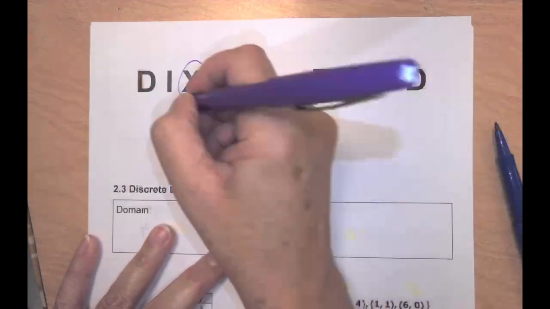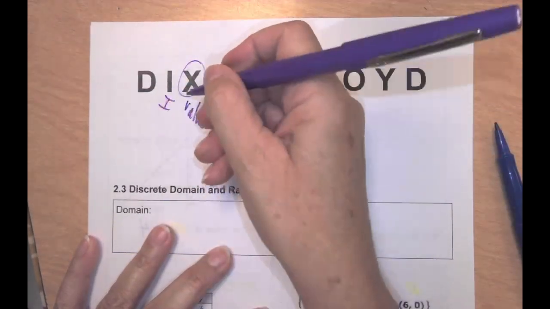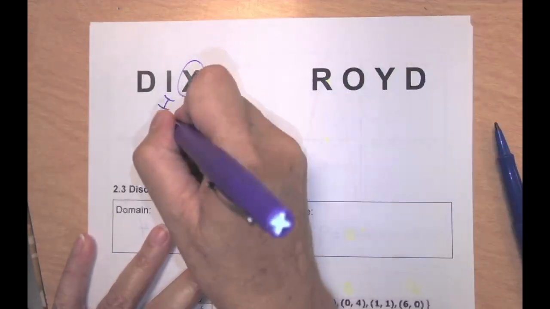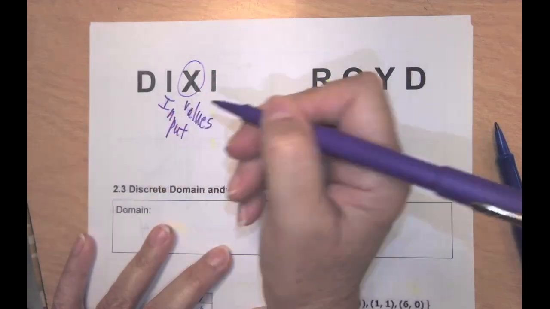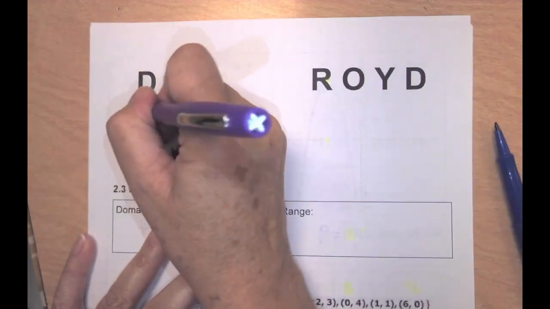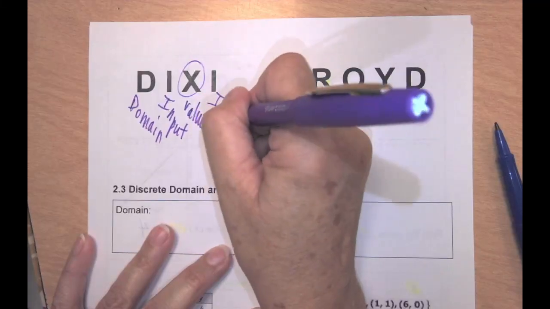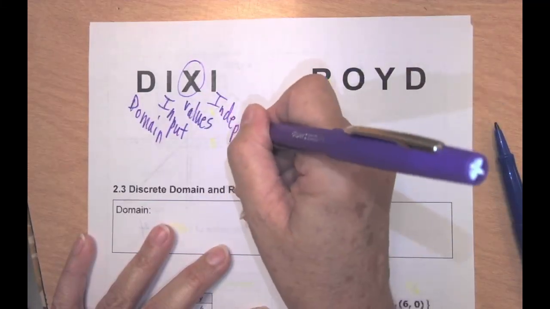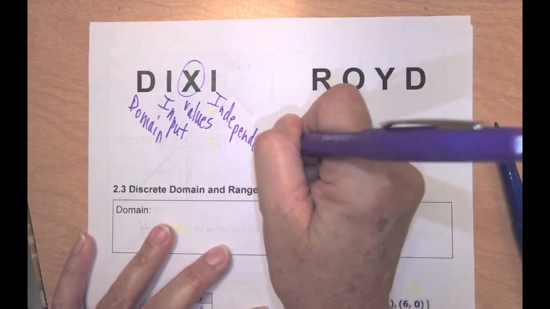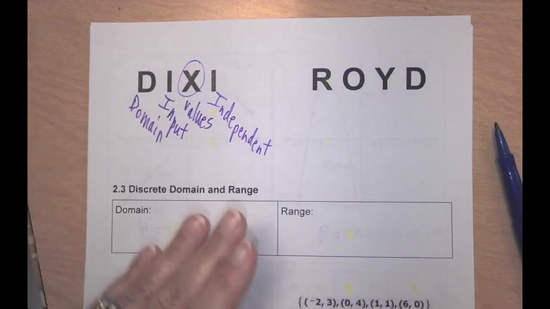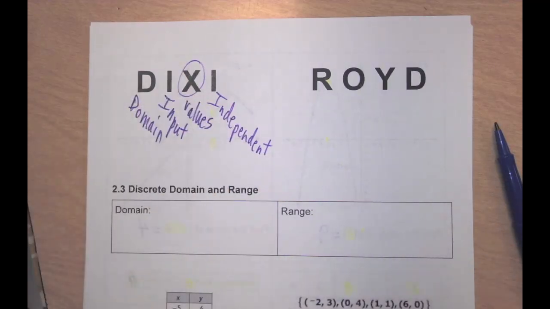She tells us that the X values are the input, which we've been talking about. Today we're learning that it's the domain, the independent variable, because it's the one that goes in first, the input. Everything depends on it.